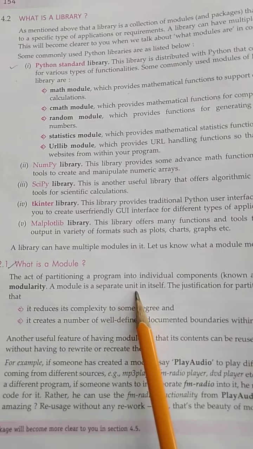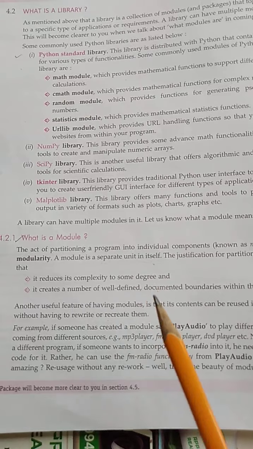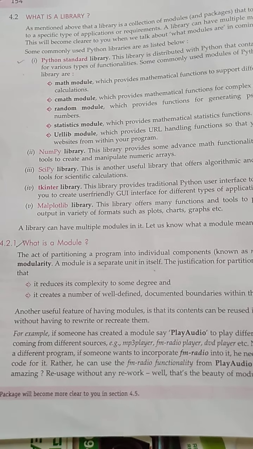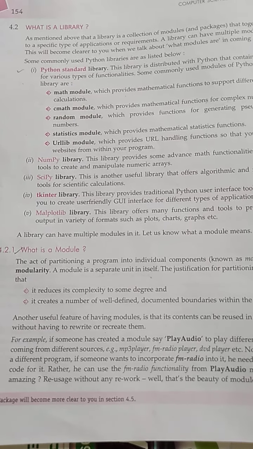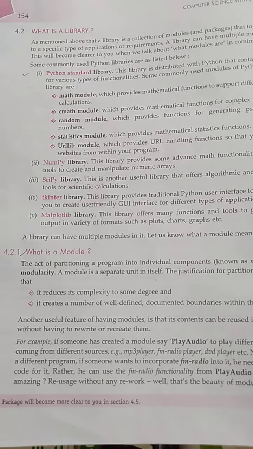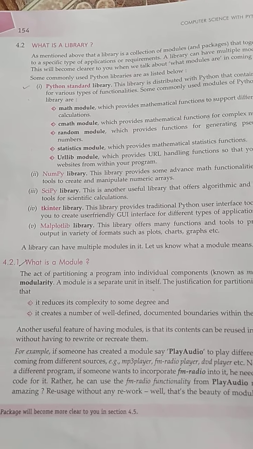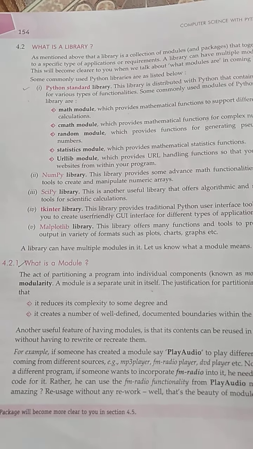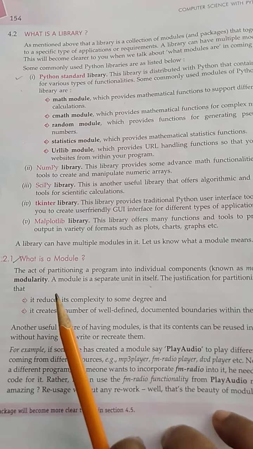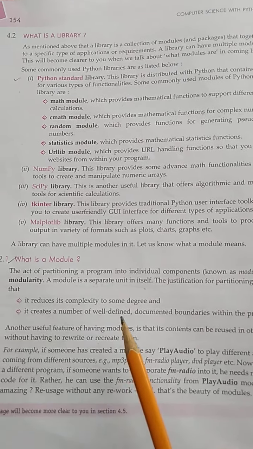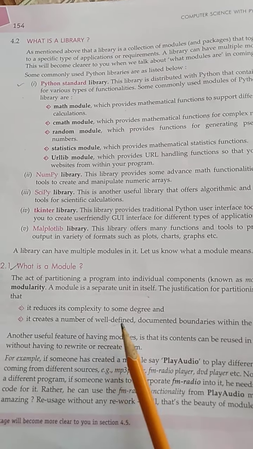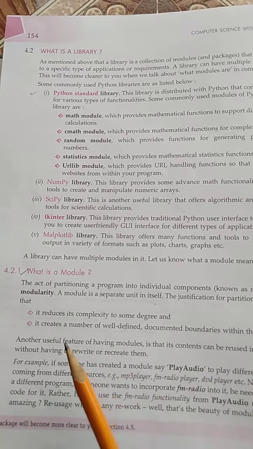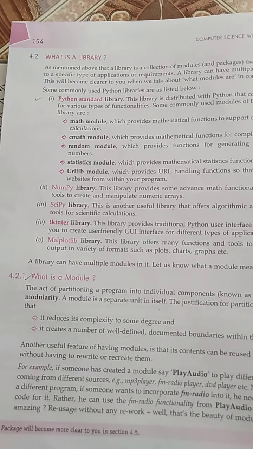What is the benefit of using a module? It reduces complexity to some degree. That means the difficulty of solving a problem can be separated into units, which are called modules. One module can refer to one particular problem; each and every module can solve a problem. So together we can handle the complexity of a problem in the simplest manner. It creates a number of well-defined, documented boundaries within the program. So this is the benefit of using modules.